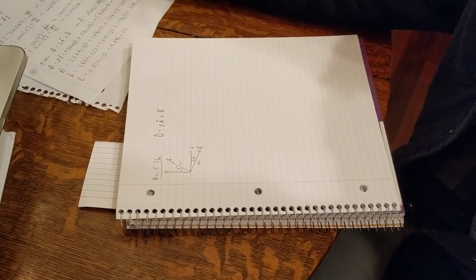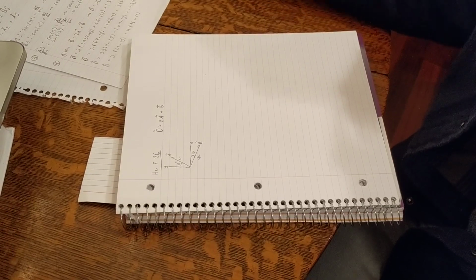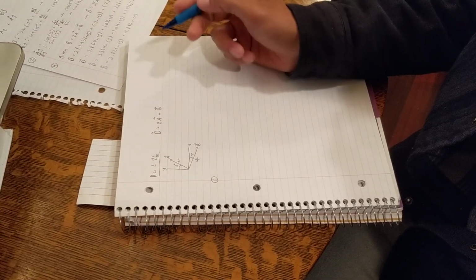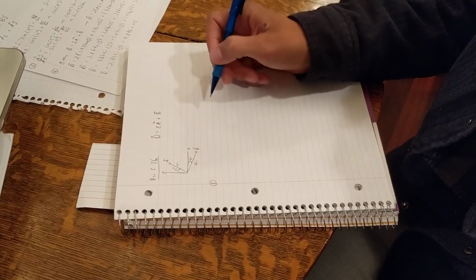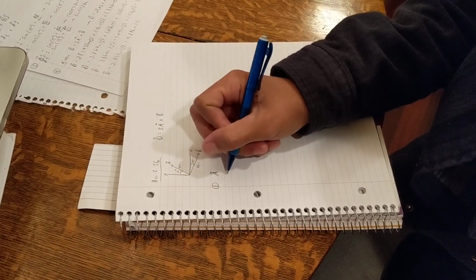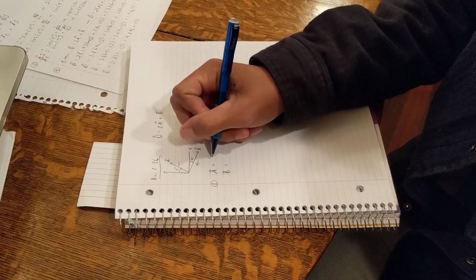So in order to do this problem, there's a couple steps that I decided to do first. First things first, in order to get vector d, which is going to be the combination of a and b, we need to separate the components for a and b. So that means that a and b need to be separated into their i and j components.